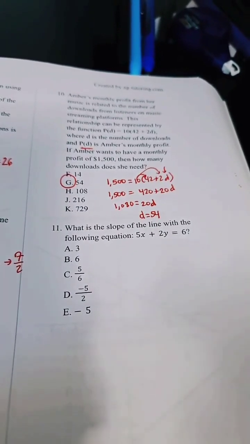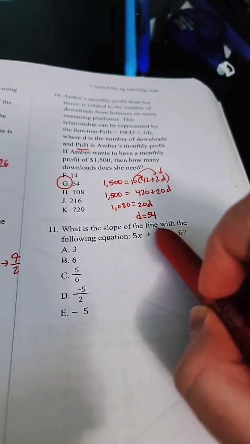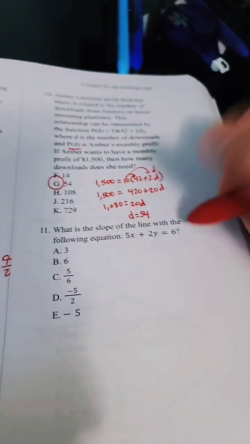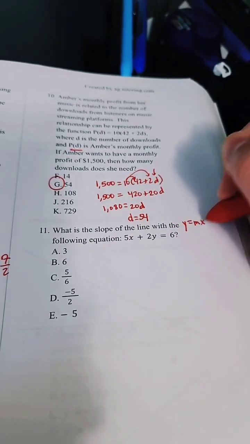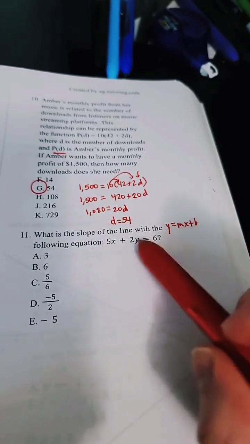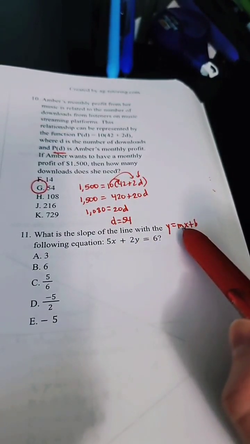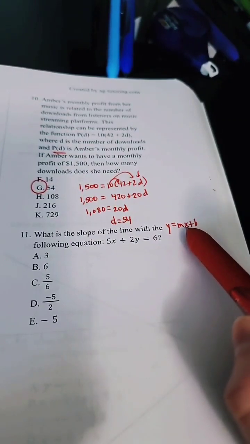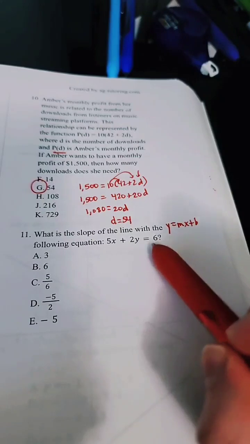Okay, so then let's keep going. For number 11, it says, what is the slope of the line with the following equation right here? Where people mess up a lot on the SAT exam, and one of the ways they try to trick you, is by giving you an equation like this where y is not by itself. For us to say the number in front of x is our slope, we have to make sure y is by itself first in that equation.